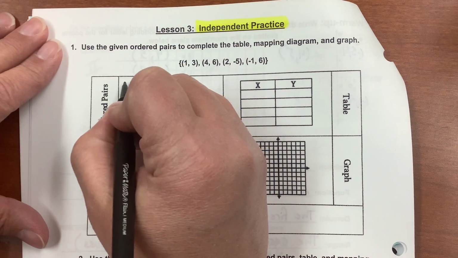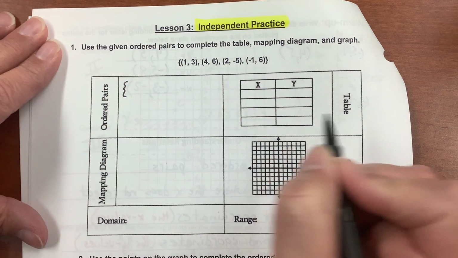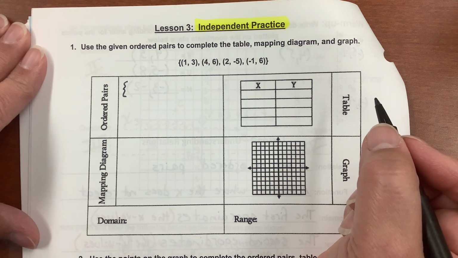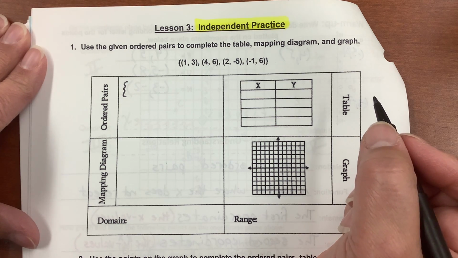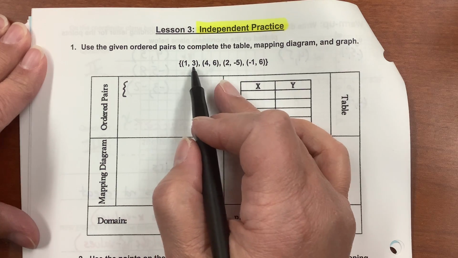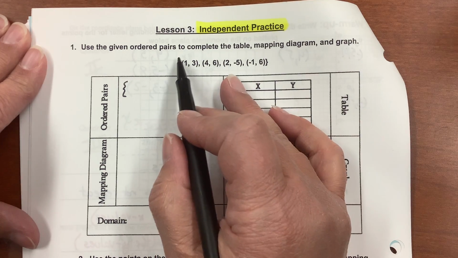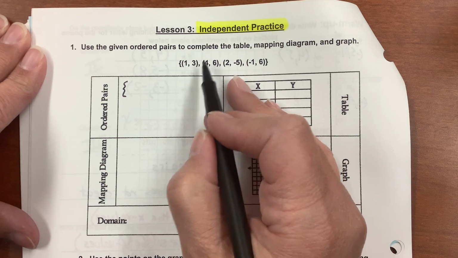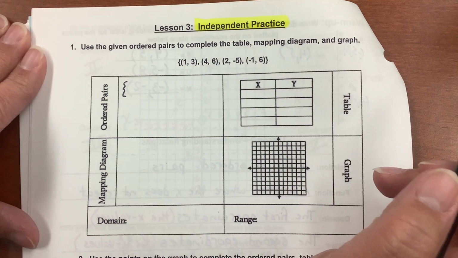So I need one of those squiggly things. It's called a curly bracket, and that denotes a set of numbers. And here is a set of ordered pairs. So the curly brackets tell you it's a set, and the parentheses are around the individual ordered pairs.